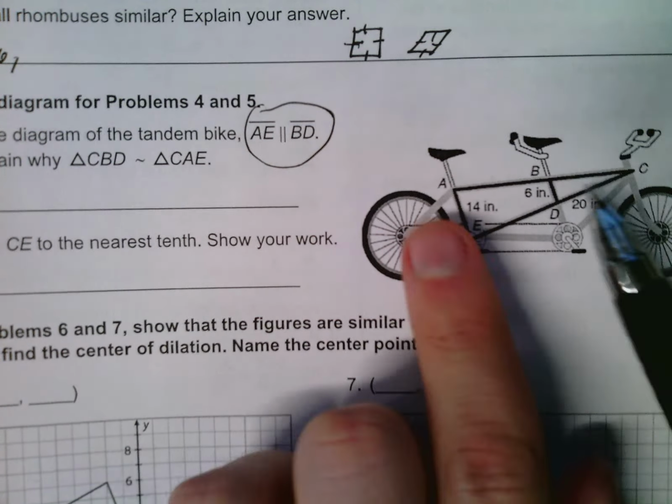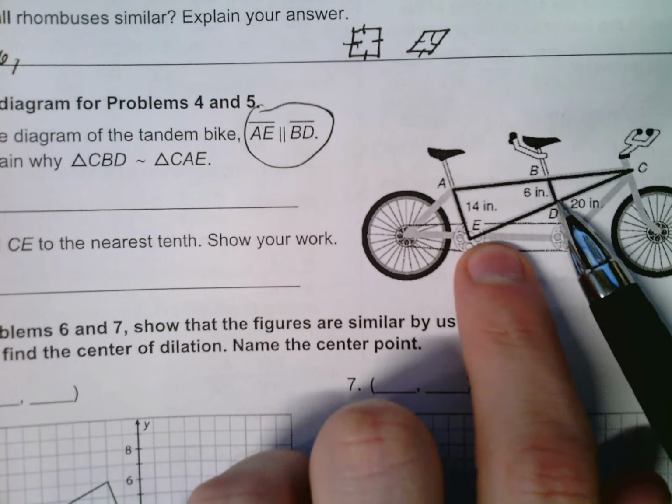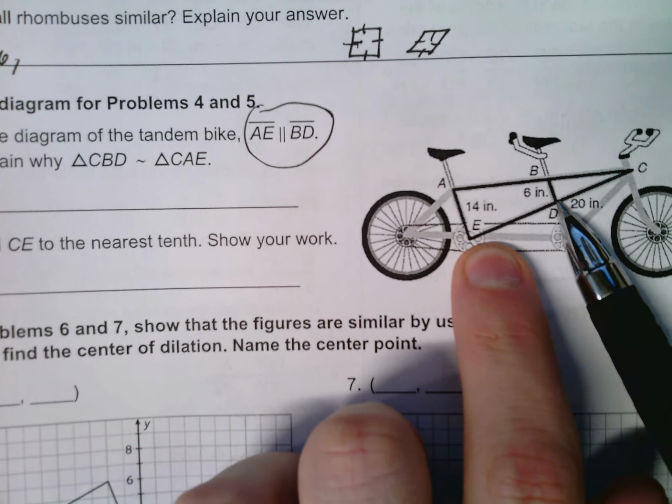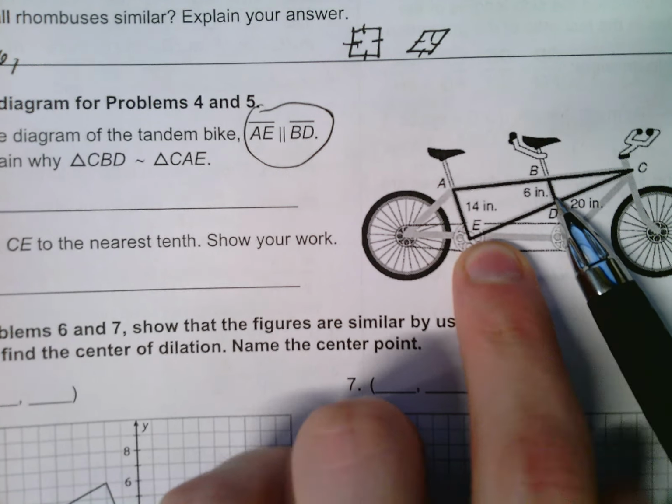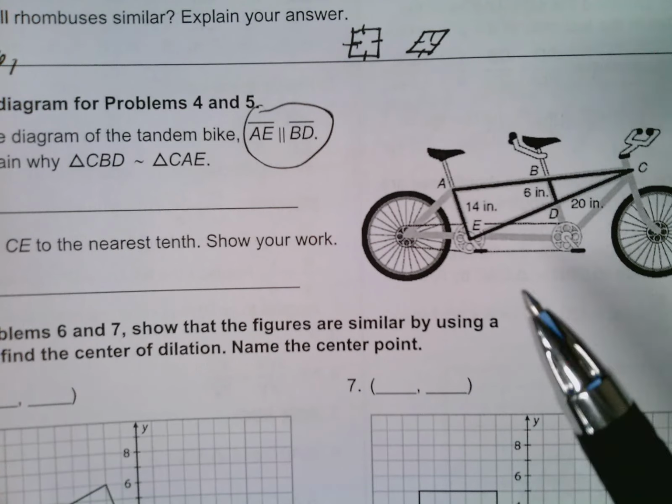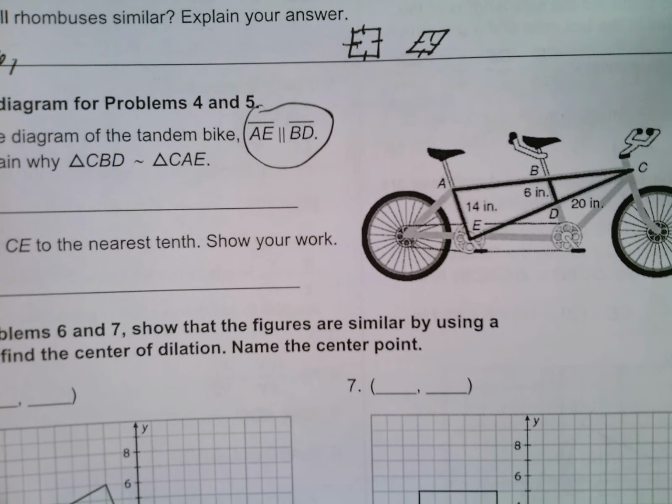If these lines are parallel, what kind of angles are these? What kind of angles are they? I got all 3.